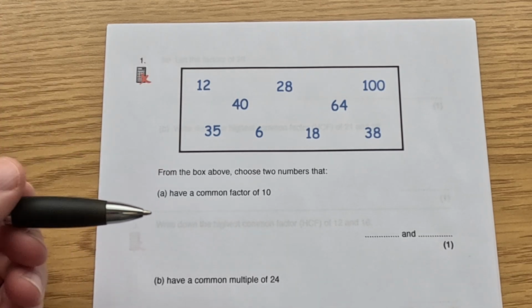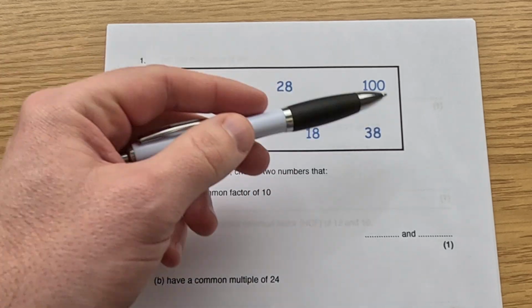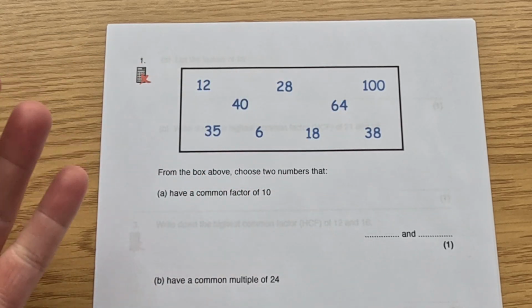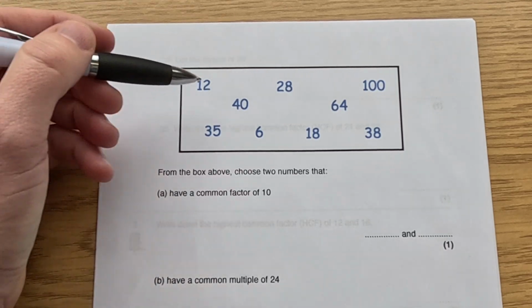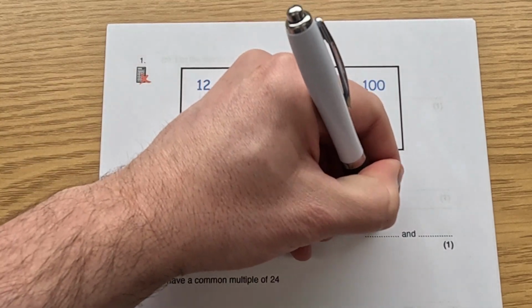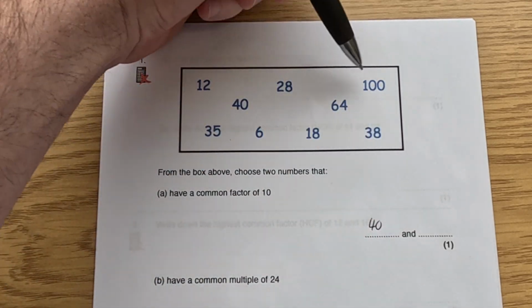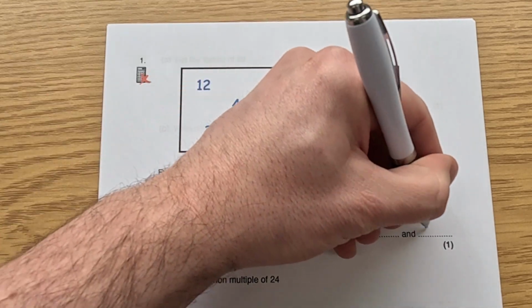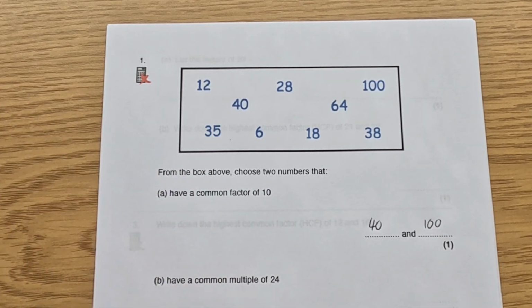So we want to find a number that ends in a 0, because if there's any numbers in this table that end in a 0, they're going to be divisible by 10. As you can see here, 40 ends in a 0, so it's divisible by 10, so 40 has got a factor of 10, and another number that's got a factor of 10 will be 100. So both 40 and 100 have a common factor of 10, they're both divisible by 10.